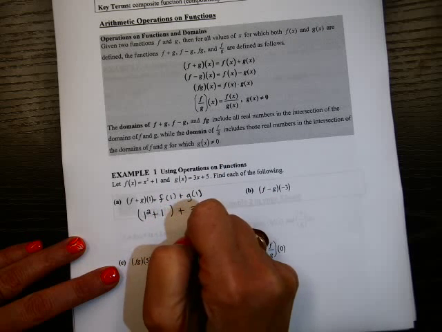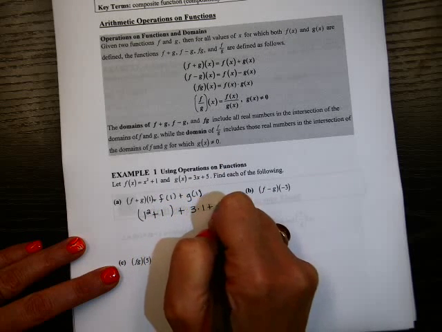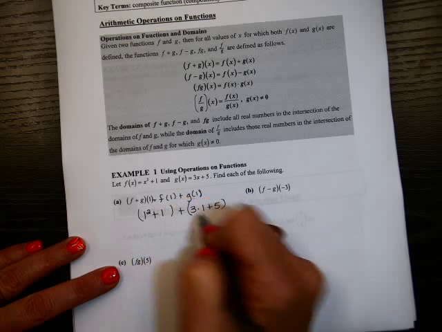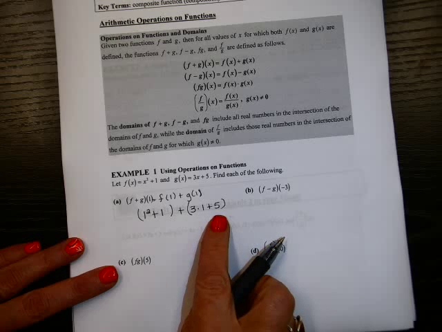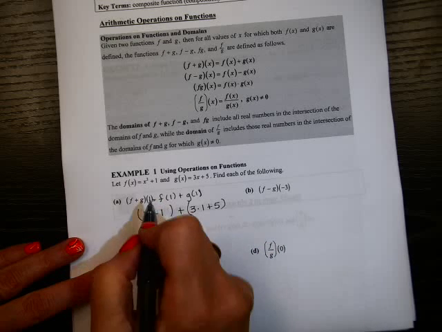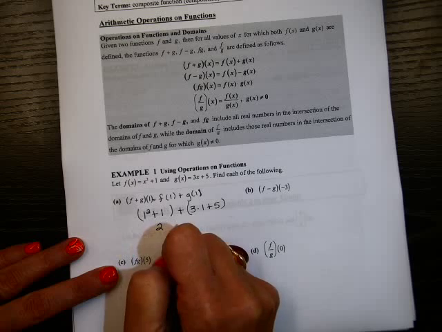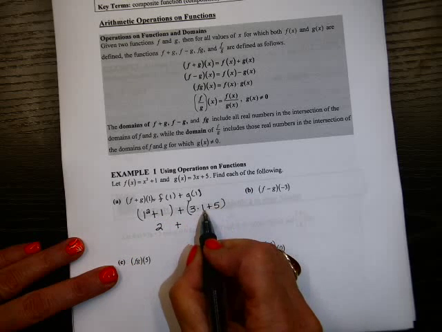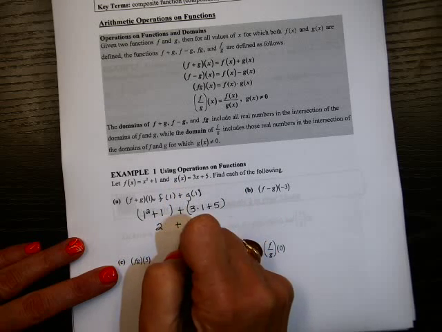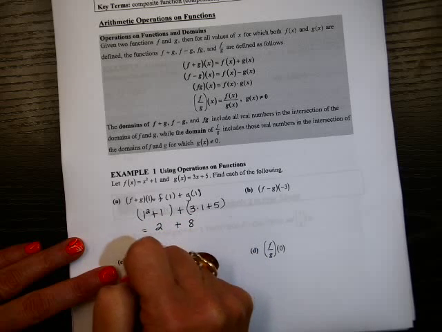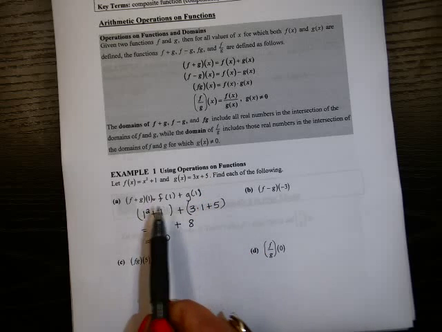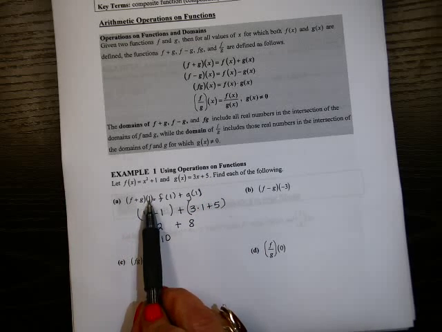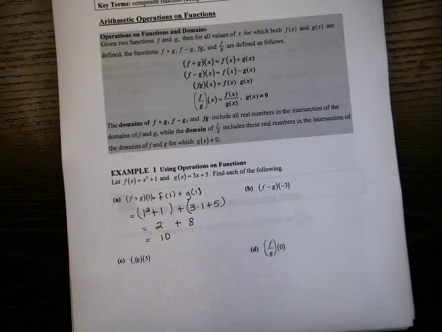There's f of x, or f of 1 in this case, plus g of 1. So we would substitute the 1 into g. So there is your f of 1 plus your g of 1. 1 squared plus 1 is 2. 3 times 1 is 3, plus 5 is 8. And you will have 10. So what we're saying is that f plus g of 1 equals 10.